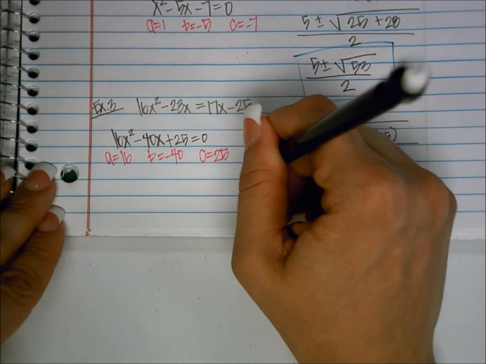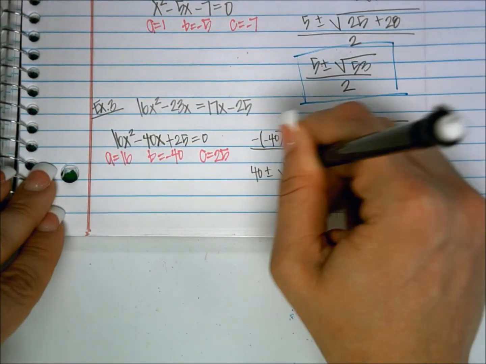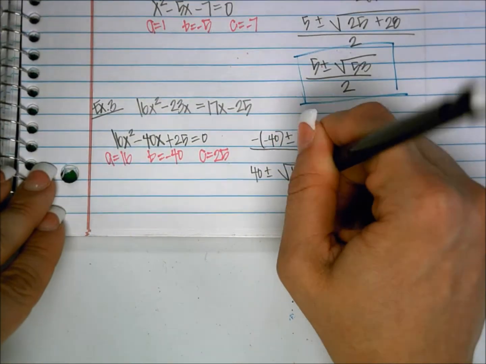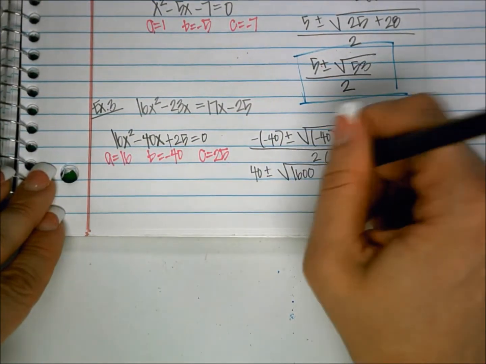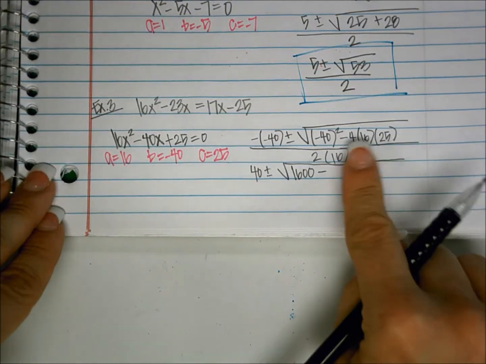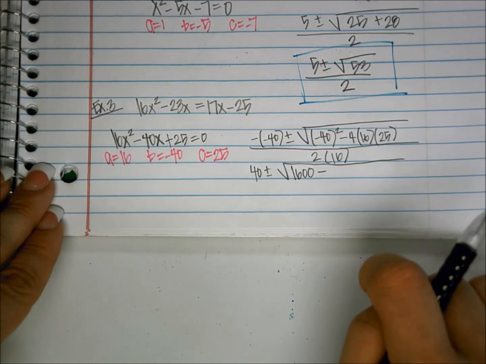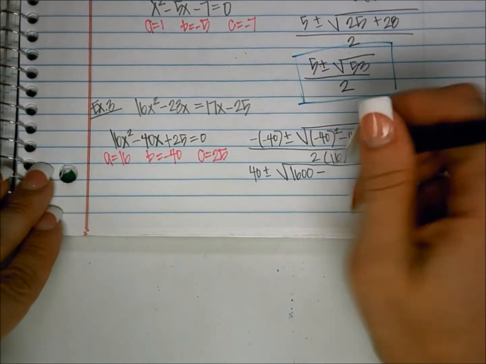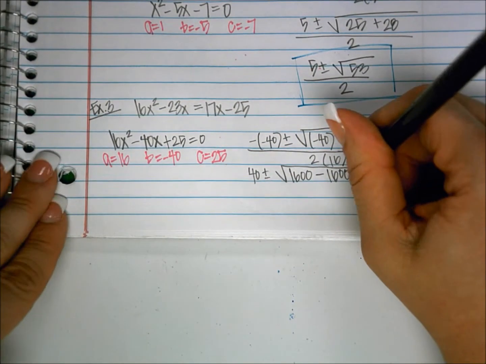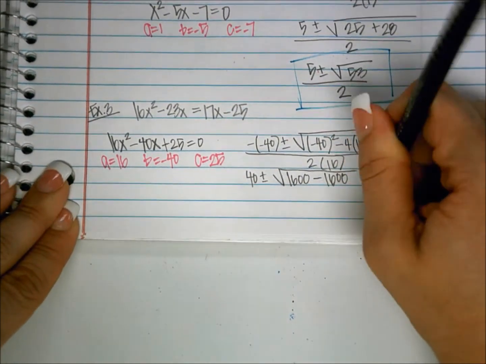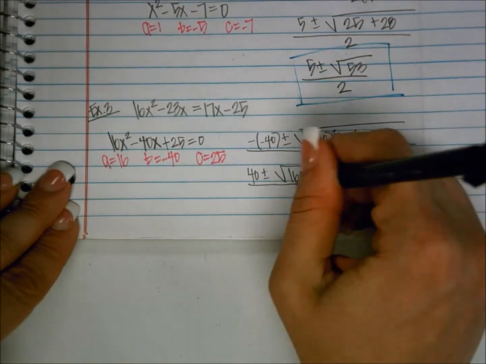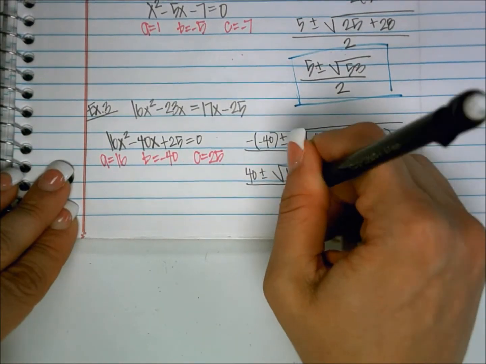So, 40 plus or minus root, what is negative 40 squared? 1600. Minus, what's 4 times 16 times 25? Okay, let's think about it. What's 4 times 25? 100. 100 times 16, 1600. Okay, so no complaining about, I need a calculator. No, you don't. You can multiply. If you couldn't multiply, you could do it on the side of your paper. Over 2 times 16 is 32.